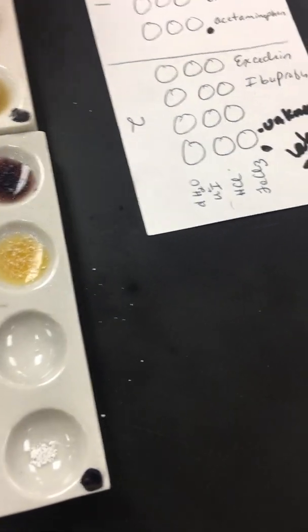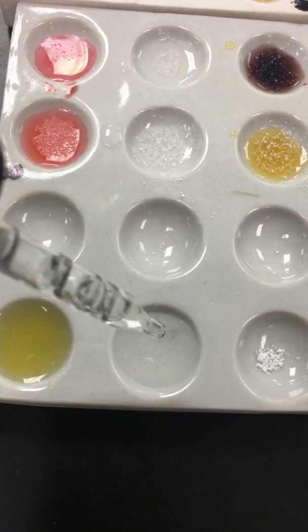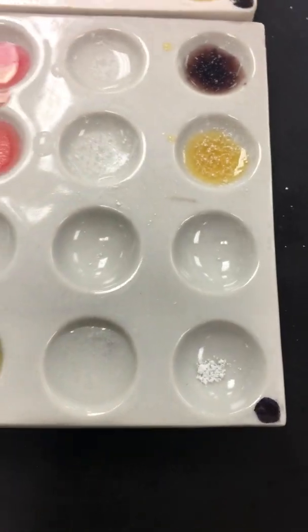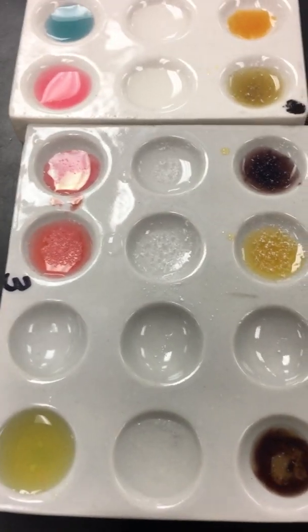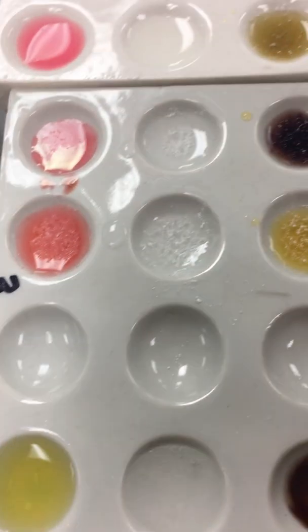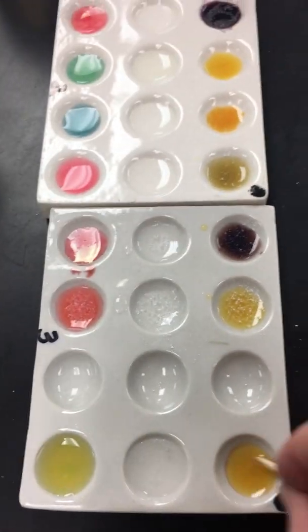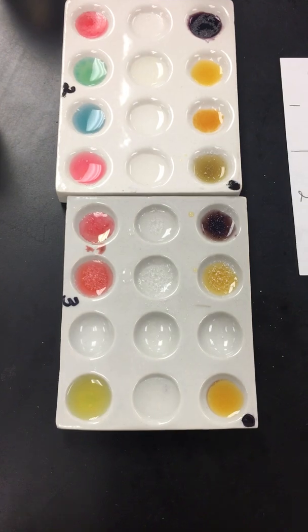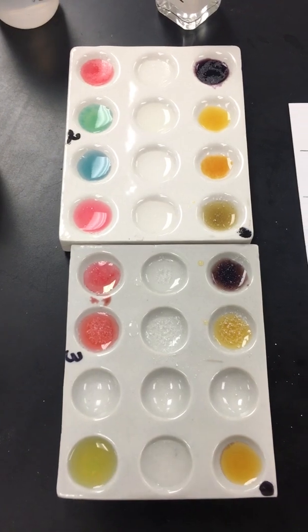All right, then we're going to do the hydrochloric acid test. And it bubbled up right away. And then we're going to do the iron chloride test. All right, so there's your unknown. And use that to write your lab report.